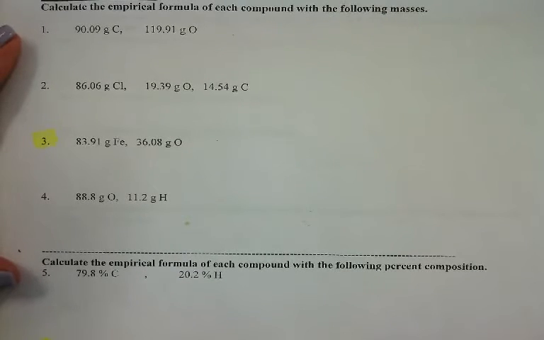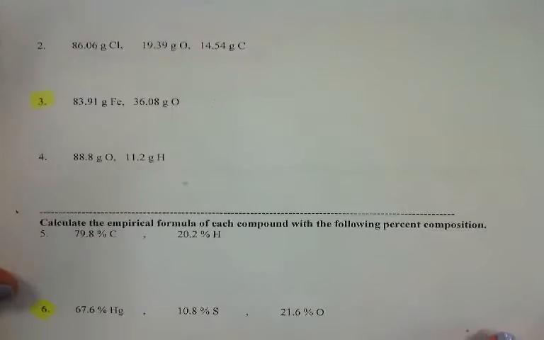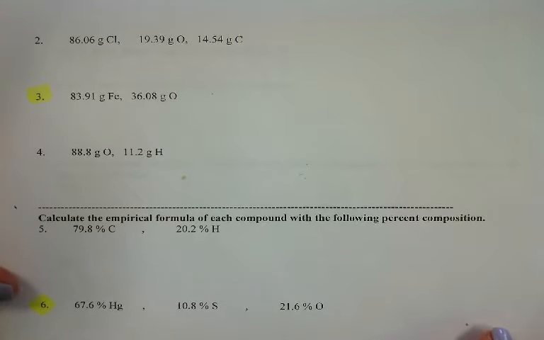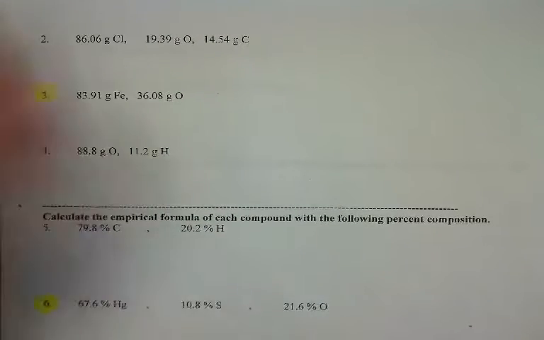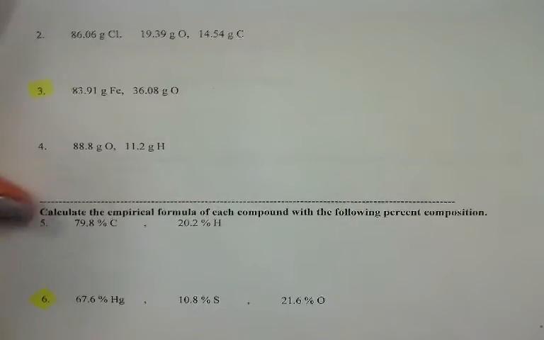Remember that there's a little tune that we memorize in order to do these empirical formulas, and it goes: percent to mass, mass to mole, divide by smallest, then make whole. So I'm going to use that every single time so that it hopefully gets stuck in your brain.